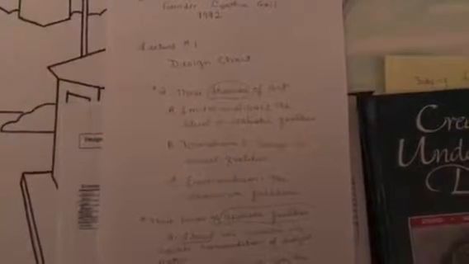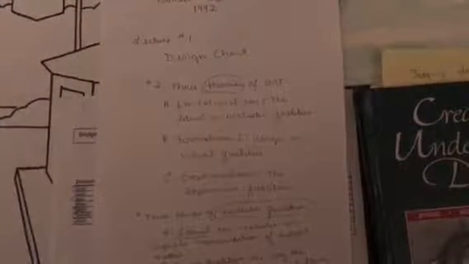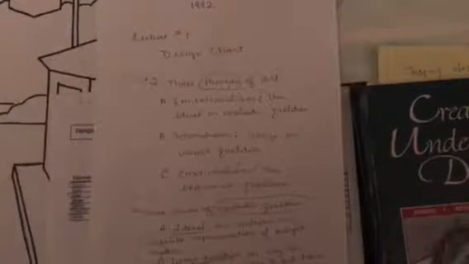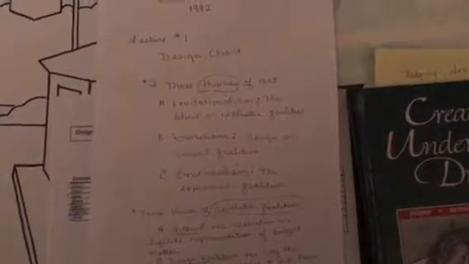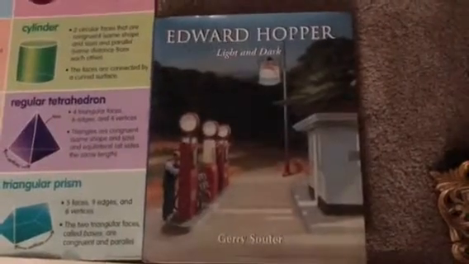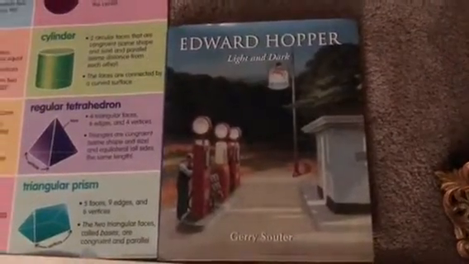Number 2 are 3 theories of art: imitationalism, the literal or realistic qualities, formalism, design or visual qualities, and emotionalism, the expressive qualities. And I'm going to try and show you how I think of these. The literal or realistic is how much does the picture look like a real picture. The artist that we're choosing for this is Edward Hopper. And there's a book out on him that I think is very neat. The book I look at just to enjoy his work and see what he has out there.